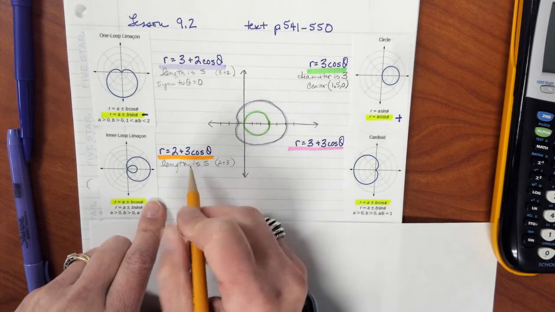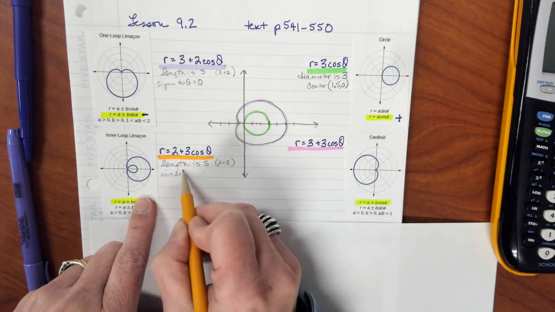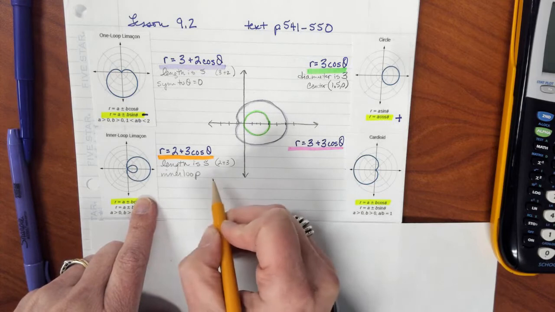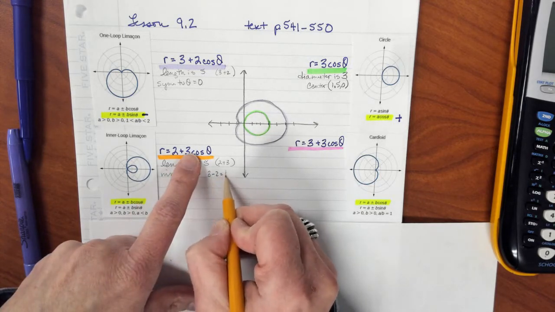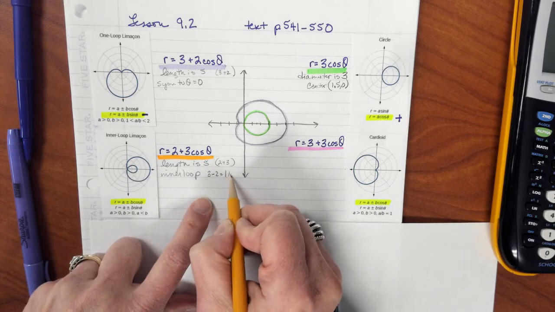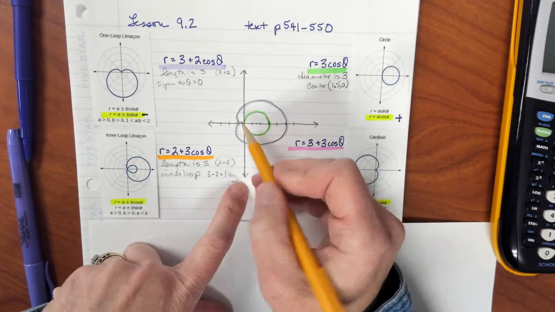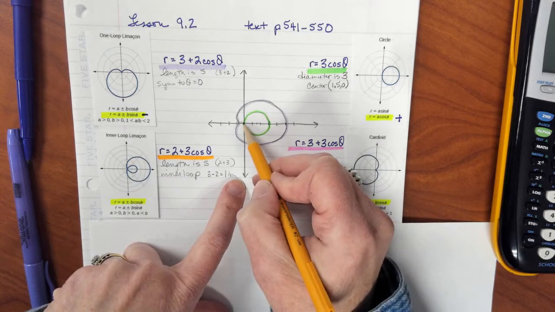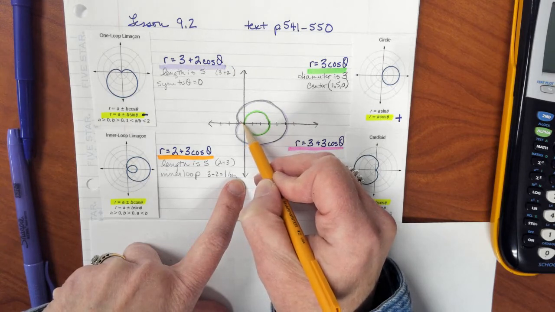But here it has an inner loop of, whenever that number is greater, 3 minus 2, an inner loop that is 1 unit long. So it's going to come in and it's going to loop around here. And it's still going to come out to 5.